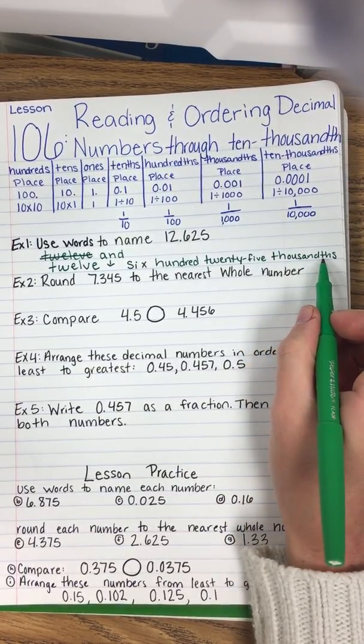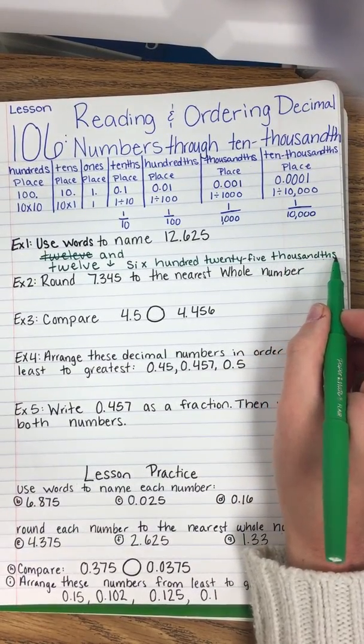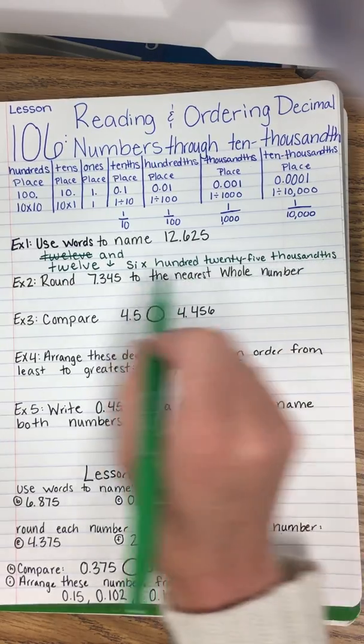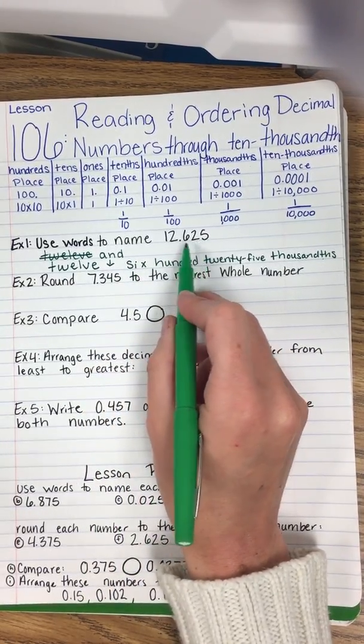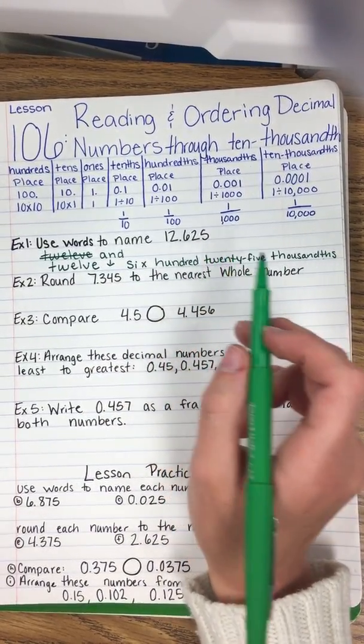Okay, you have to make sure you have that "thousandths" when it's talking about the space that's three away from the decimal on the right.